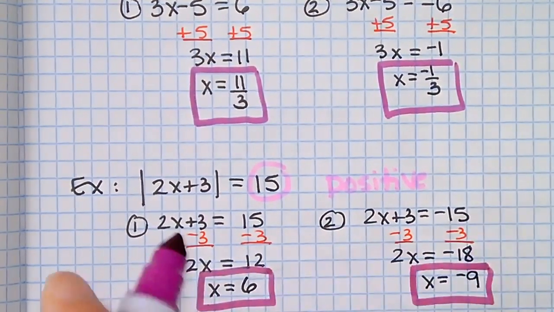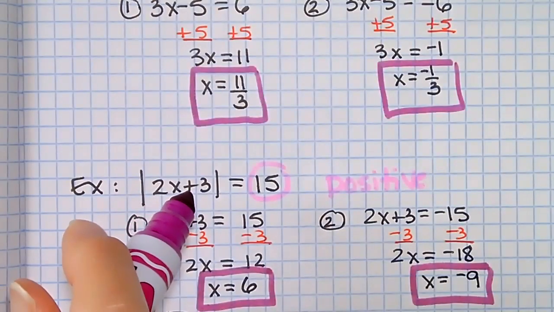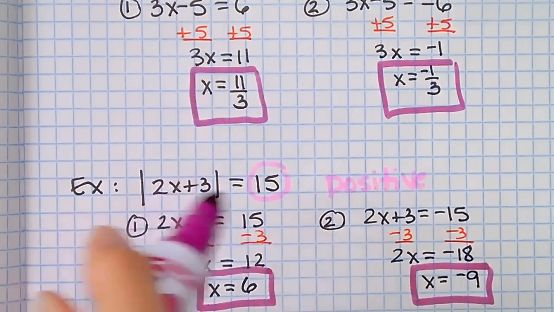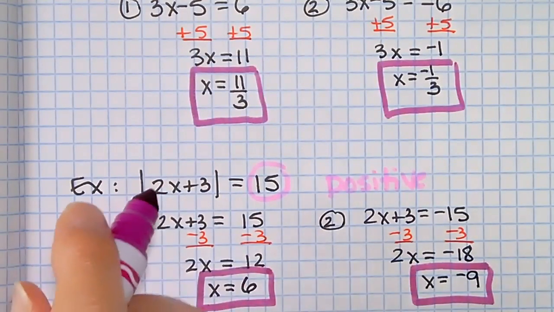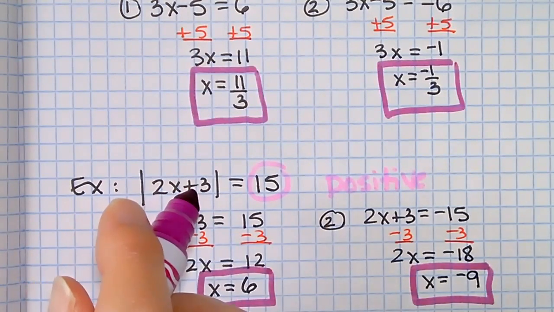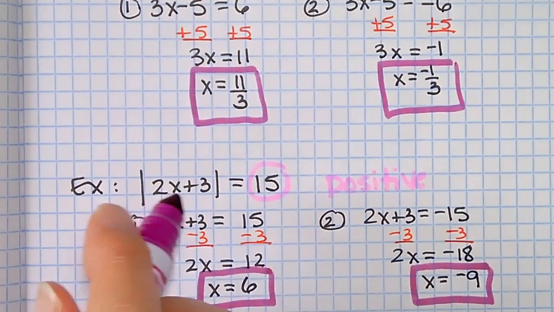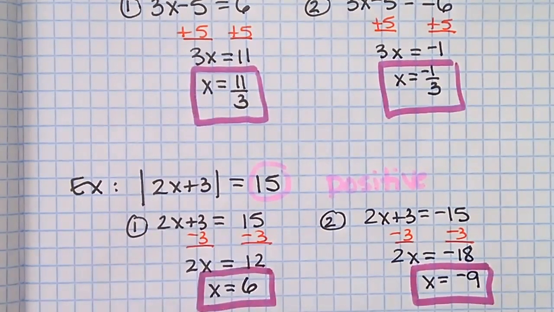And again, if I was to put 6 in here, 2 times 6 is 12. 12 plus 3 is 15. And the absolute value of 15 is 15. If I put -9 in here, 2 times -9 is a -18. And -18 plus 3 is a -15. And the absolute value of a -15 is 15. Again, two answers.